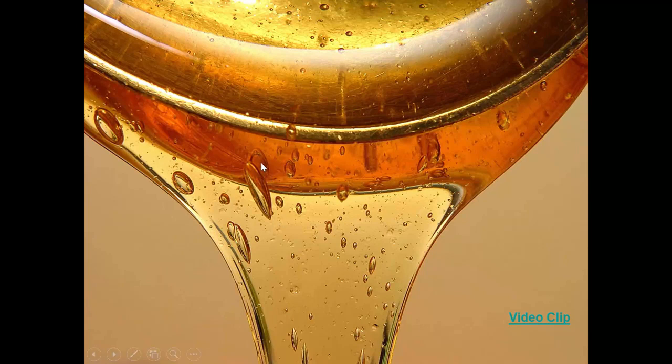These little air bubbles are also clues that it's highly viscous. Because if this was just water, those air bubbles would rise to the surface, but they're trapped. They're entrained in the liquid. And so that's another visual clue that what we've got here is a highly viscous substance.